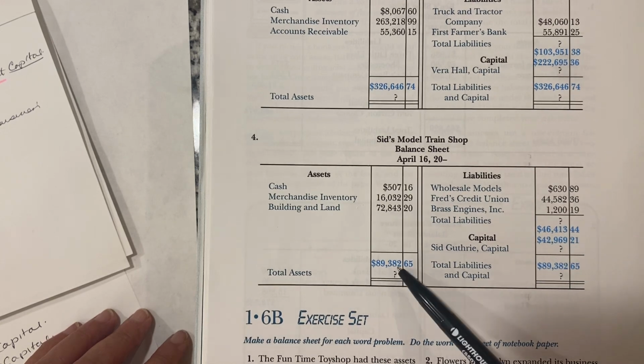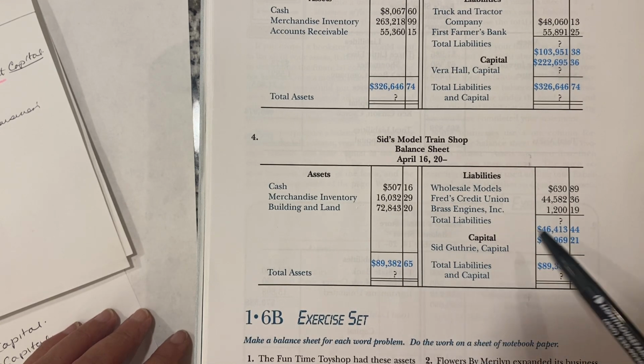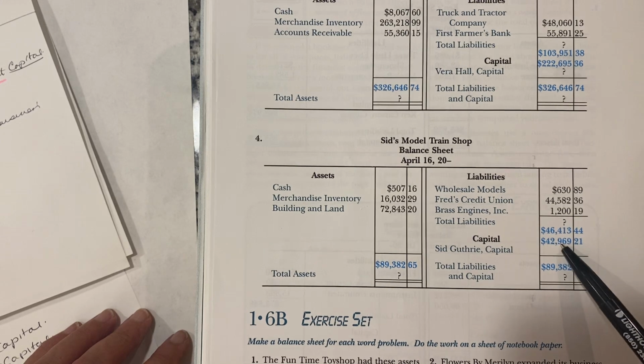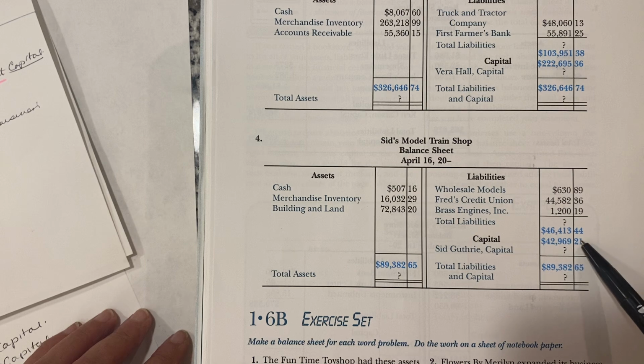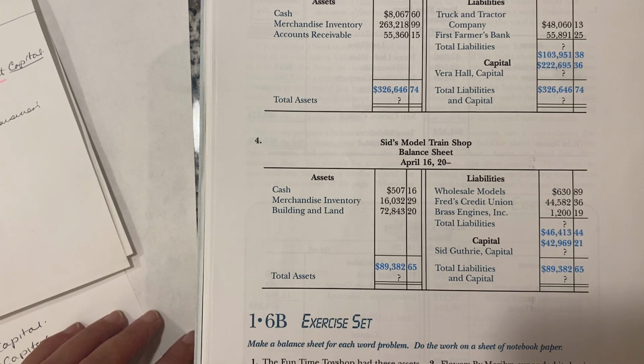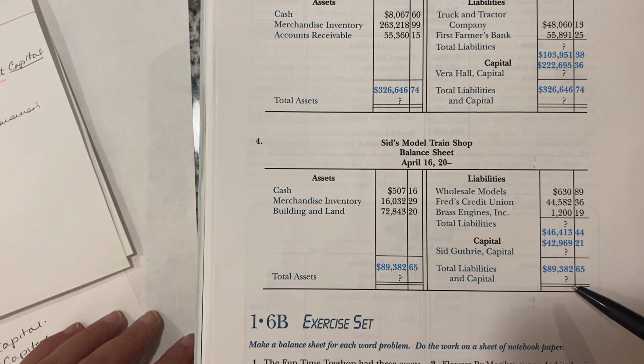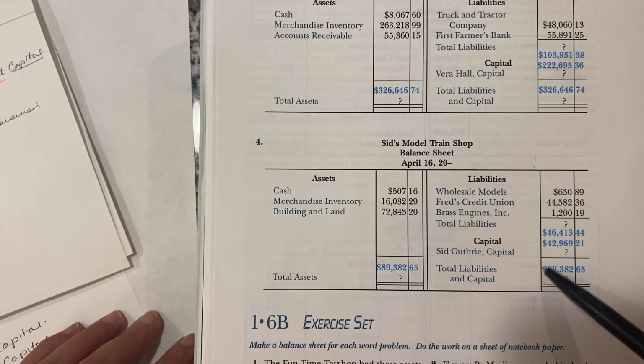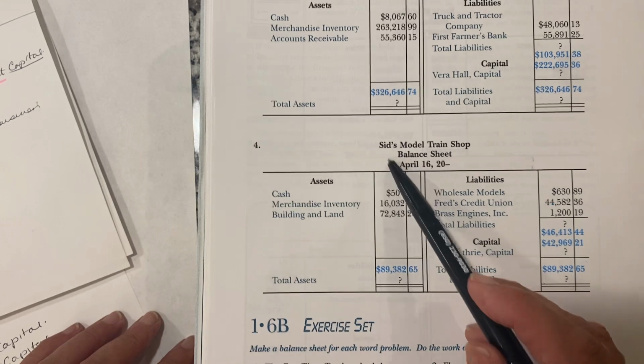To find the capital, you're going to take 89,000, subtract the liabilities, and you get the capital. The capital is 42,962. So this is a good number. Oh wow, we have $42,000 in capital. And so then to balance this out, you're going to add the capital and the liabilities to check it and make sure you get the same number on the liability side as you do on the asset side.